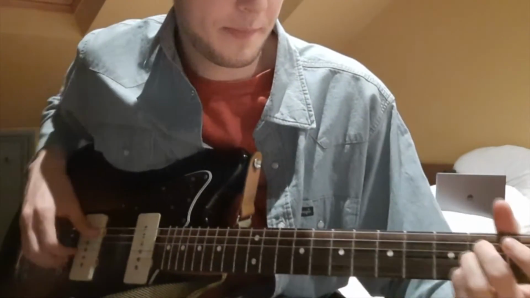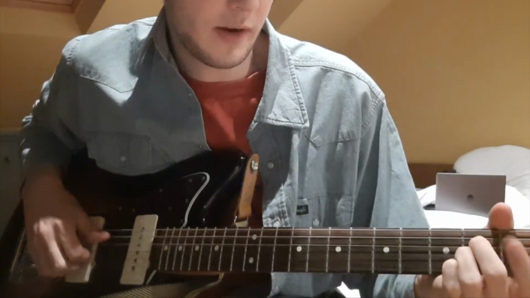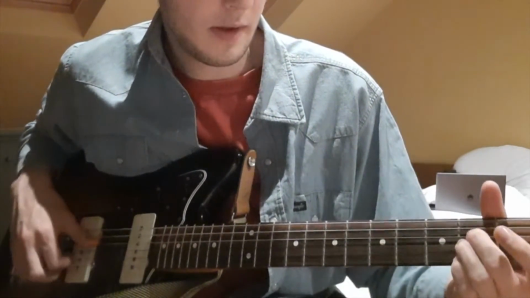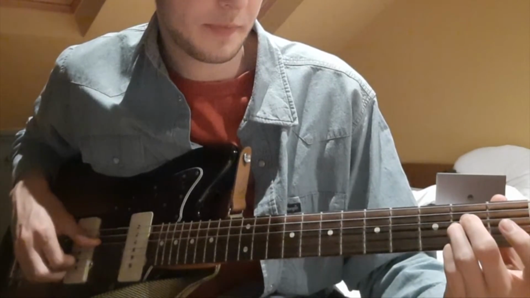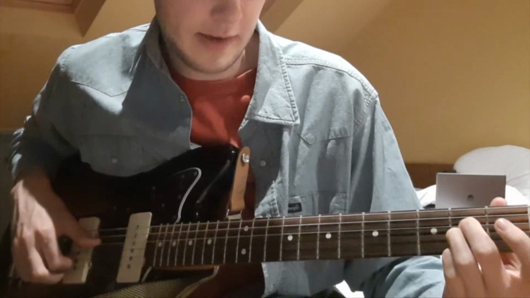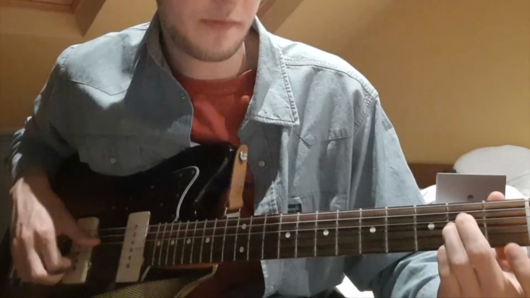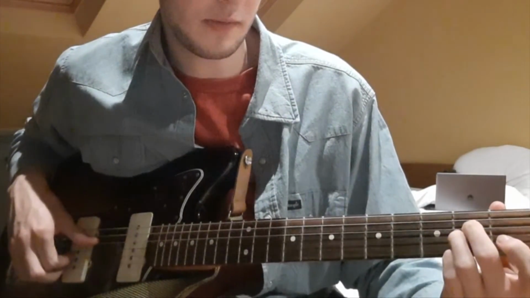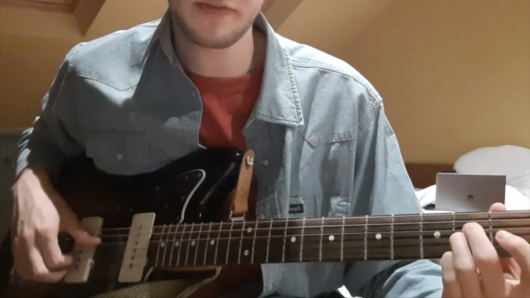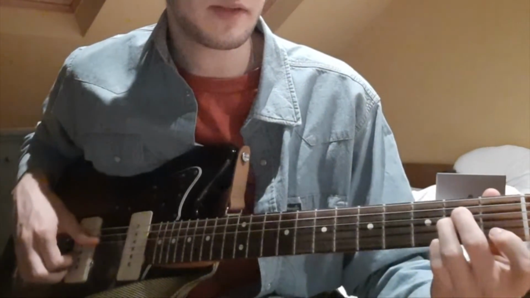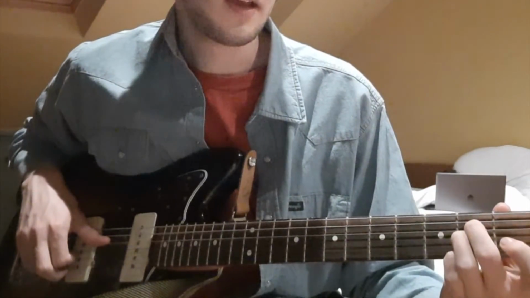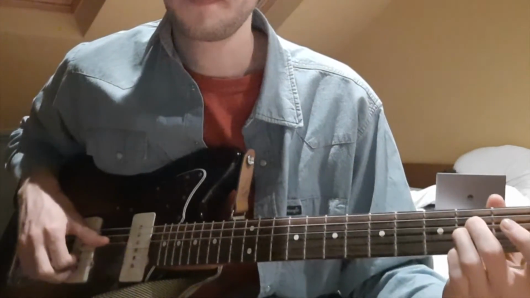So that is, first we're on A, so we're playing the open 5th string, that's A. Then we're playing the 2nd fret of the 1st string, I'm fretting that with my pinky. The 2nd fret of the 3rd string, I'm fretting that with my ring finger. And the 2nd fret of the 4th string, I'm fretting that with my middle finger.